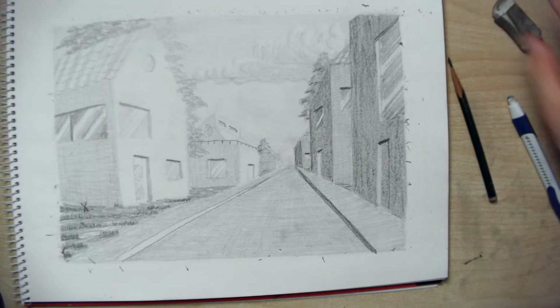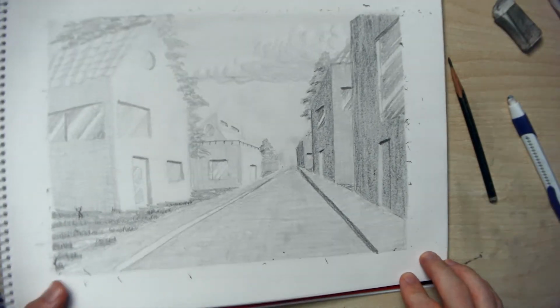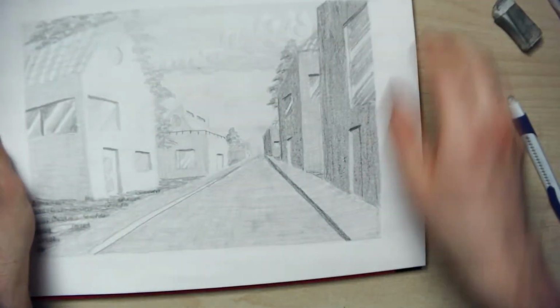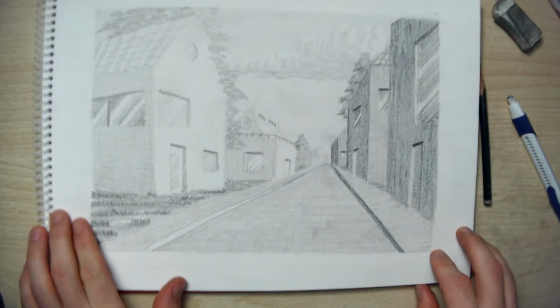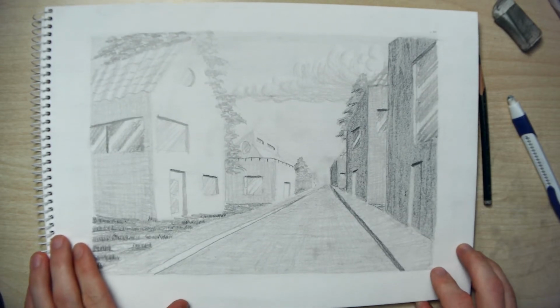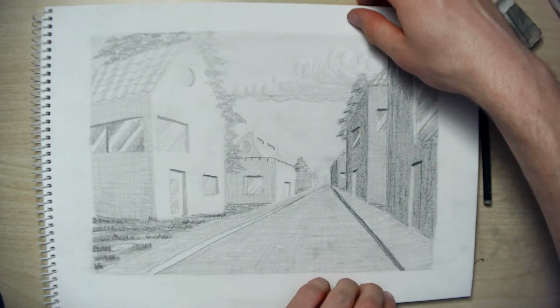Hello there. You've tuned in just as I finished this drawing. I'm going to show it to you in a second, once I've gotten rid of this eraser residue right here. Okay, just wiping that off. There you go. Put this in the middle, maybe like so. All right.